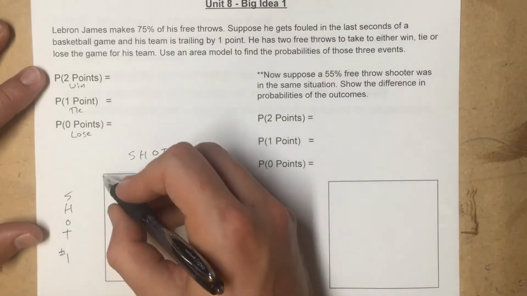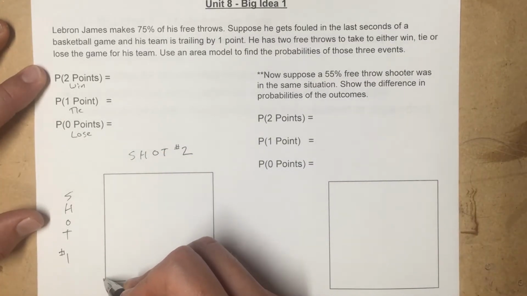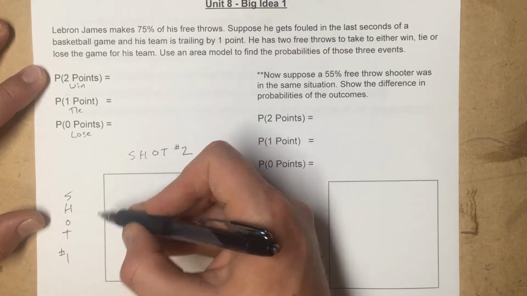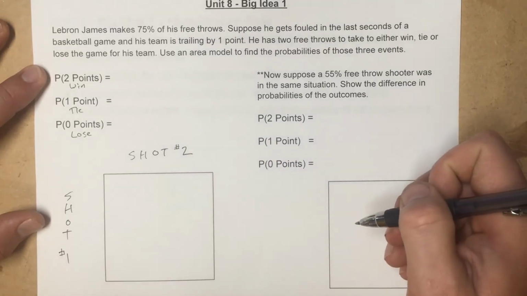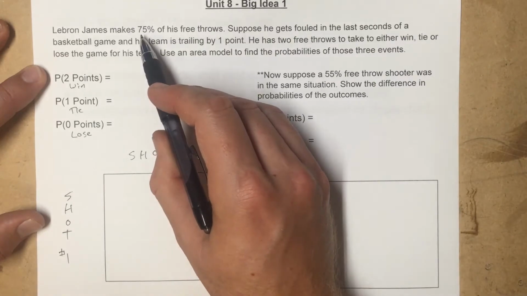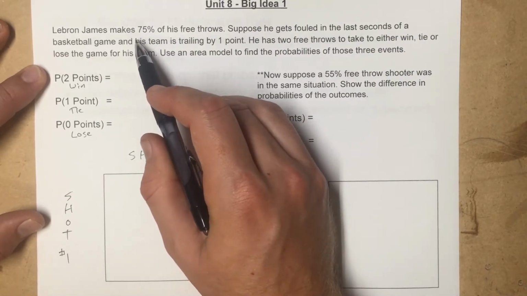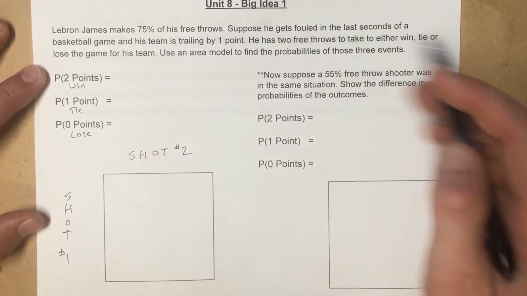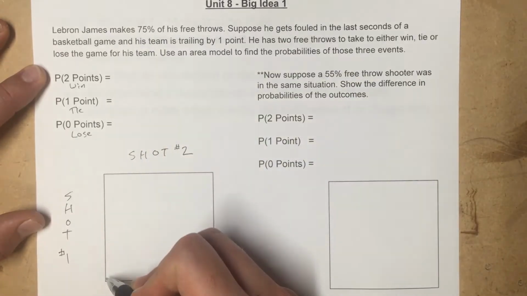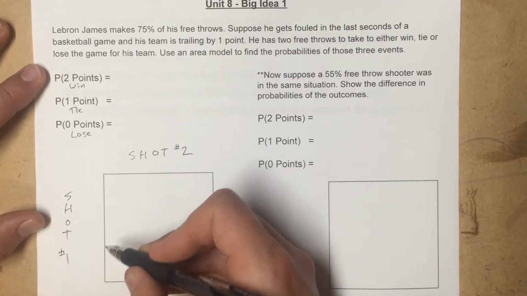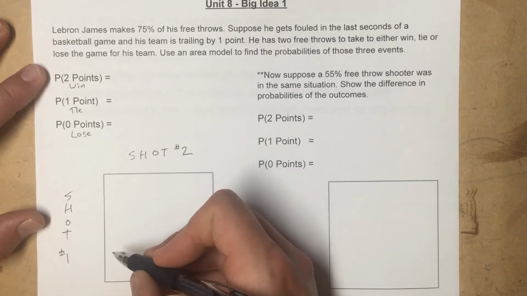Now, when I come down this edge right here, I have two options when he takes the shot. He's either going to make the shot or he's going to miss the shot. Now, this tells us here that 75% of the time, he's going to make his free throw shot. So along this axis, I want to break this up in a way that shows that he makes 75% of the time and he misses 25% of the time.